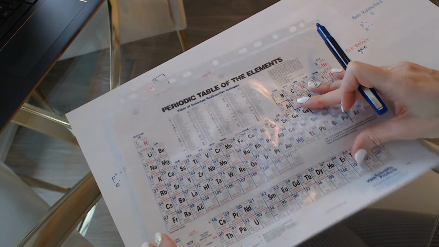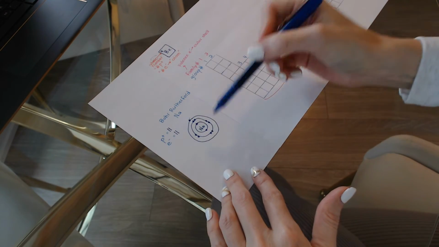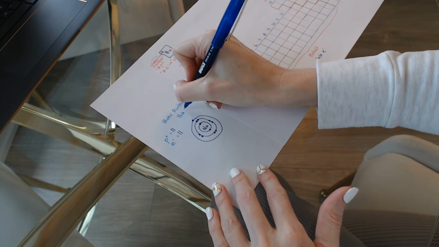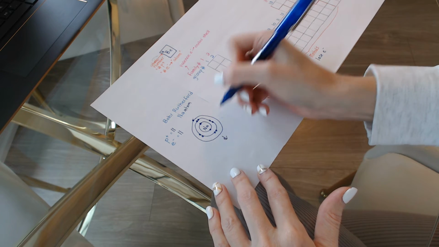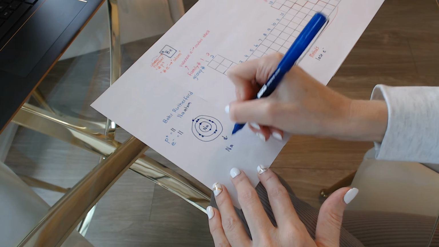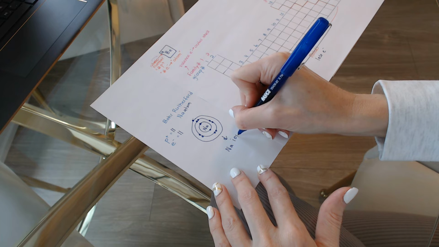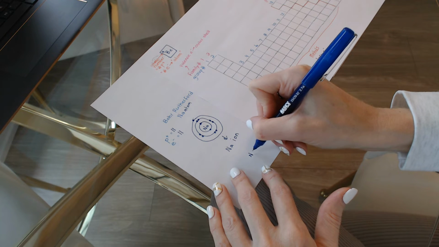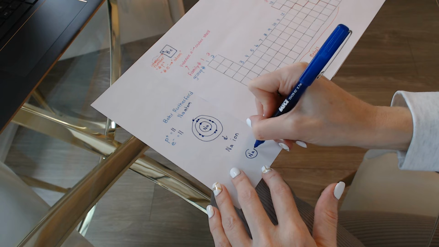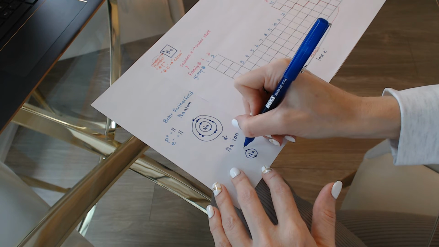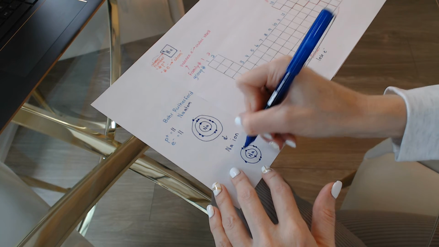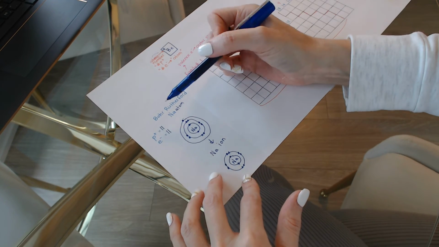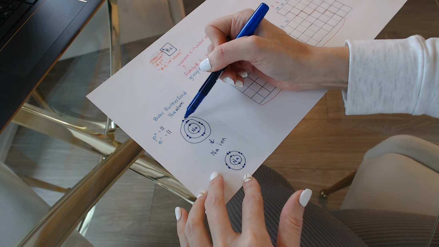So if I were to draw the ion now, remember this is the sodium atom, and now I want to make the sodium ion. My picture is going to look very similar. My first shell has 2 electrons. My second shell has 1, 2, 3, 4, 5, 6, 7, 8. I don't have to draw my third shell because this electron has left.